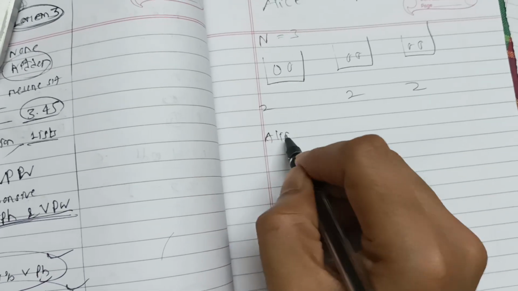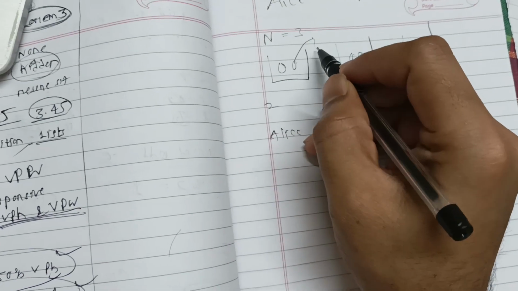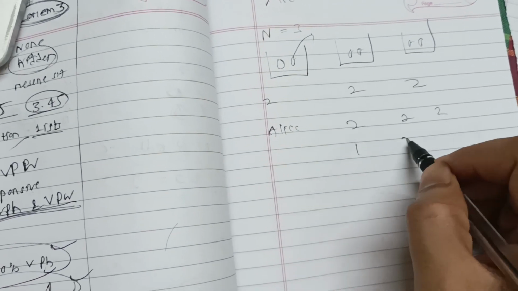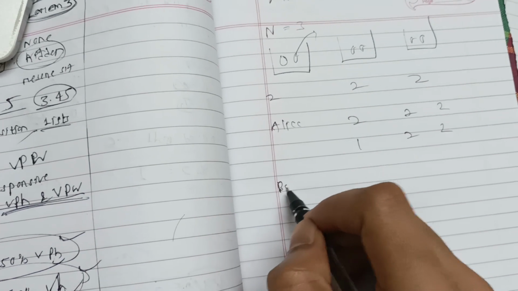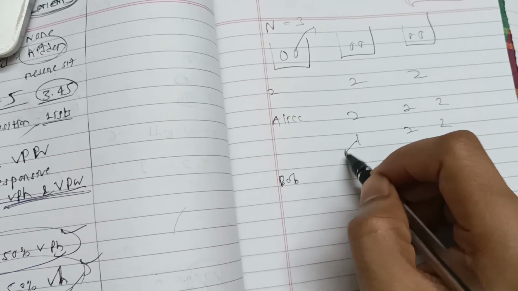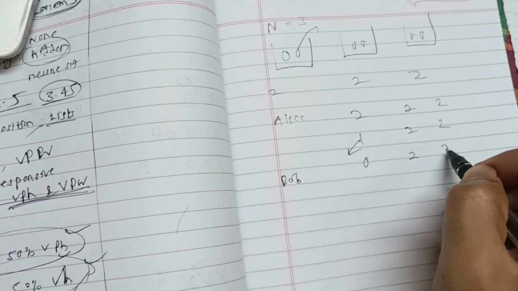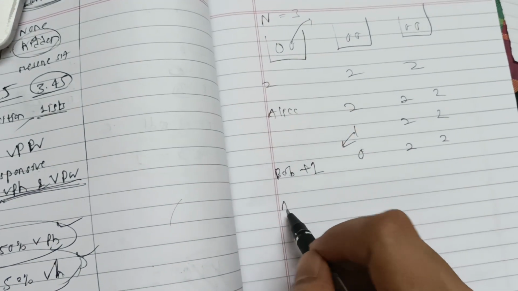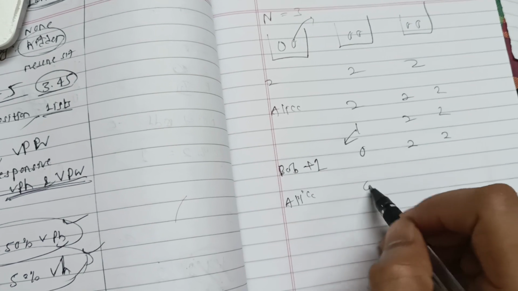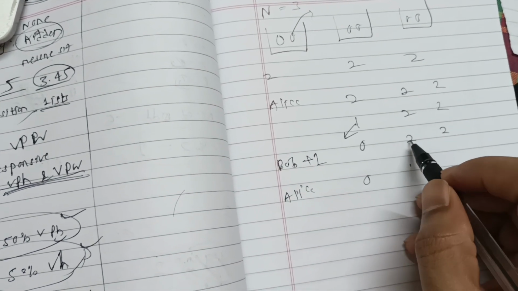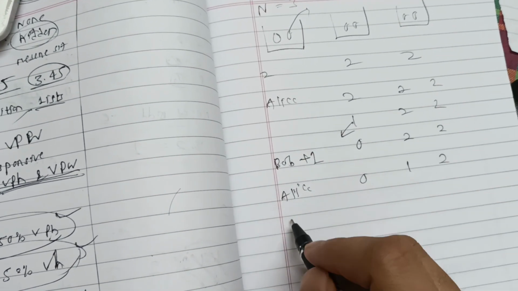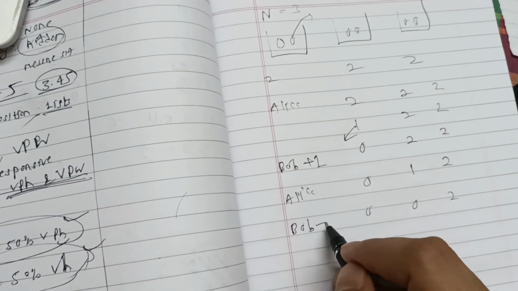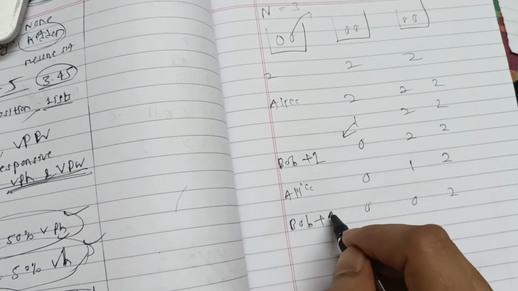So first Elias goes and removes a ball, then this 2 becomes 1 2. Then Bob goes, he removes this, then this will be 0 2. Bob gets plus 1 point. Then Elias goes, he removes this, 1 2. Then Bob goes, he removes this, and he gets plus 1 point.